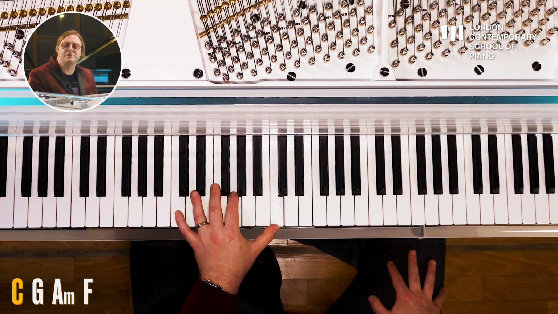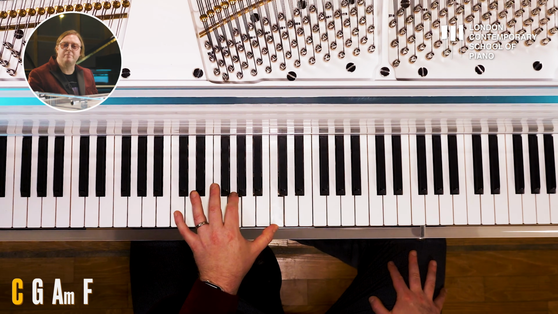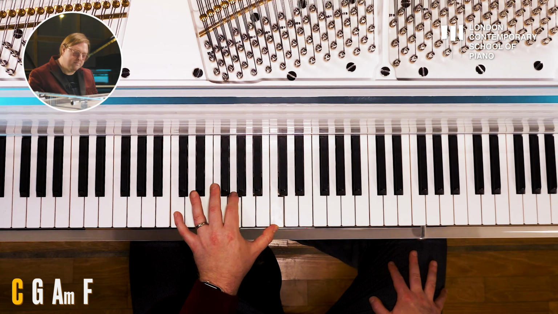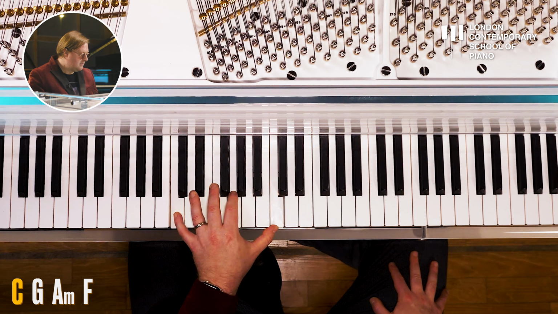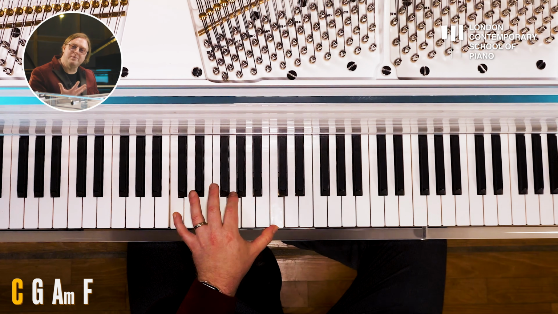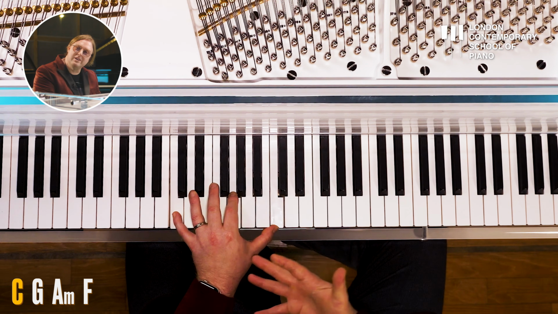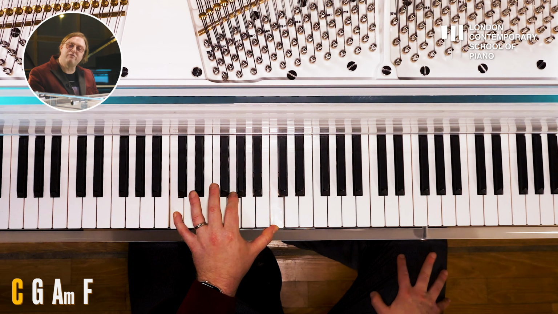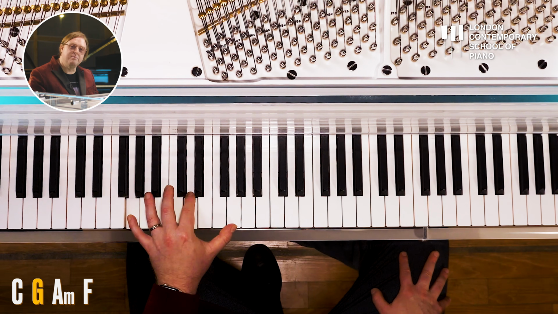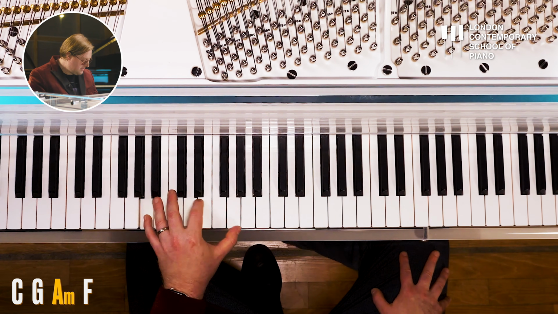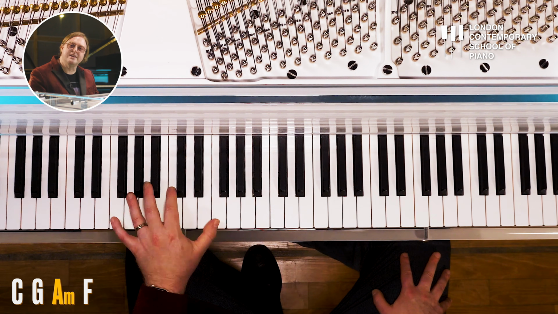And this is how I'm representing my C major chord. It might not be the full chord, but it's an outline of the chord that works really well in the left hand. So if I play a C, G, A minor to F progression, I can maintain that shape. And I get this.